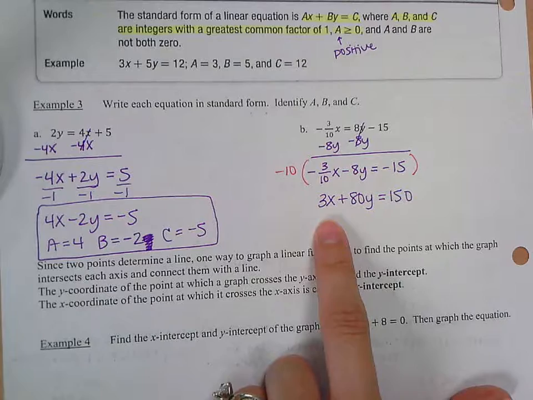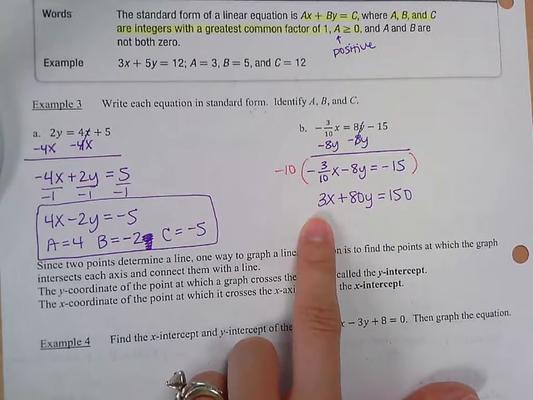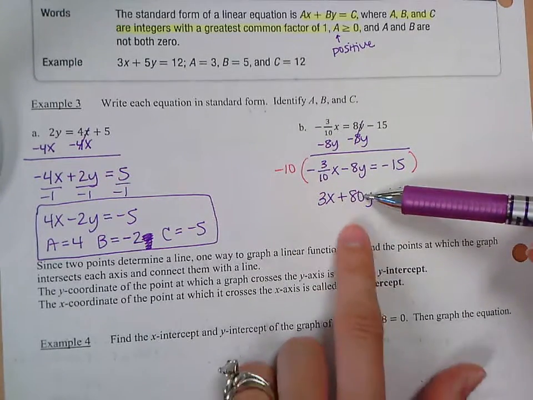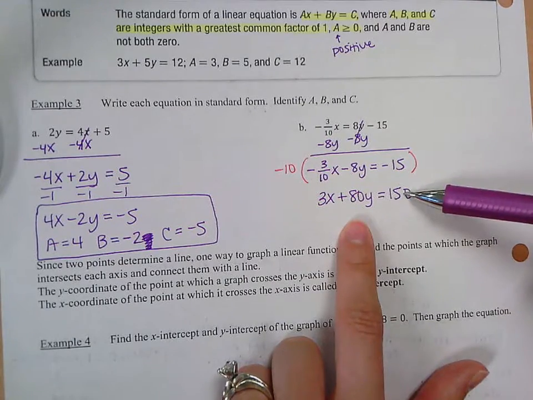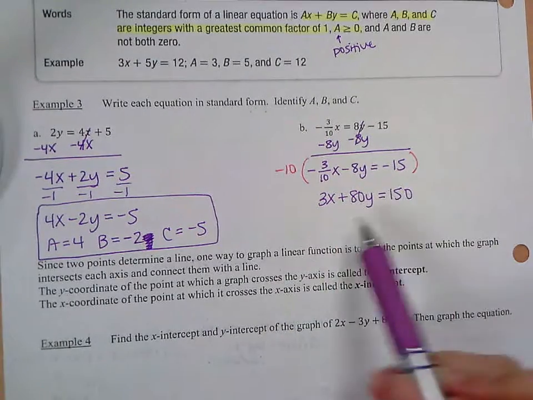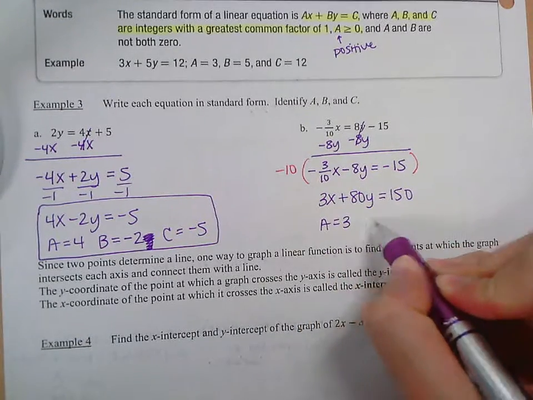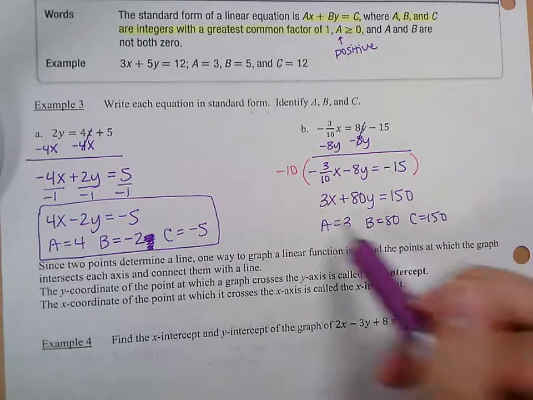Is there a number I can divide all of these by? Really the only number I should check is if I can divide everything by 3, because of this 3. Can I divide 80 by 3? I see some no's. I can divide 150 by 3, but not 80. So then this is my standard form. My a is 3, b is 80, c is 150.